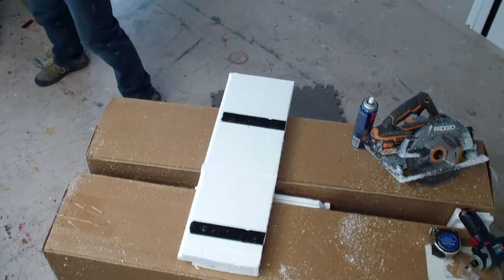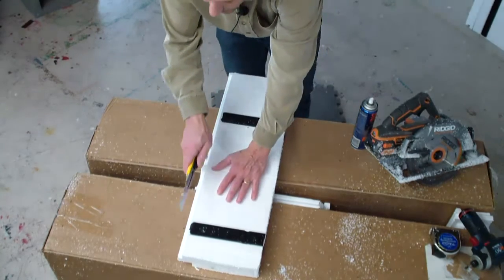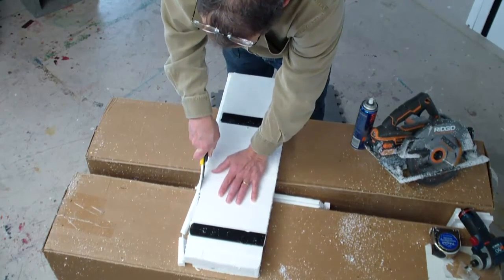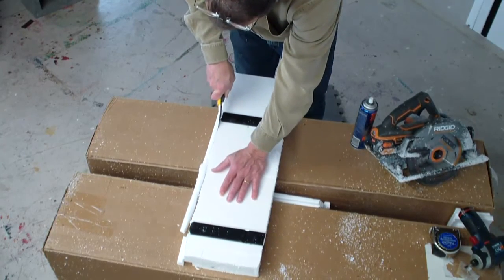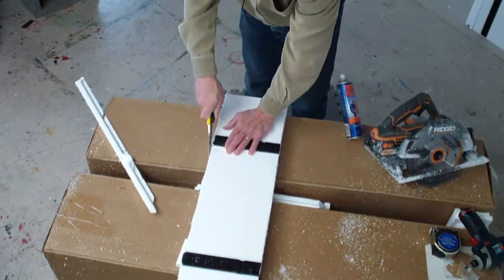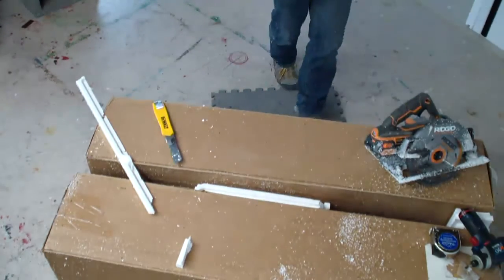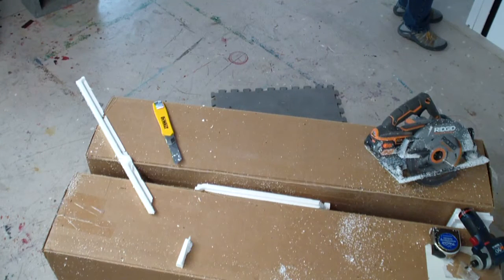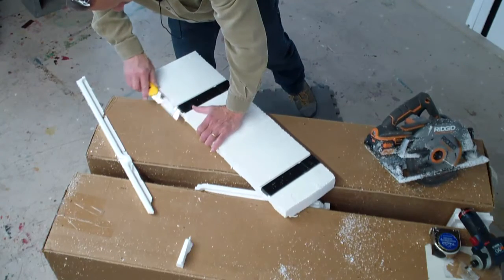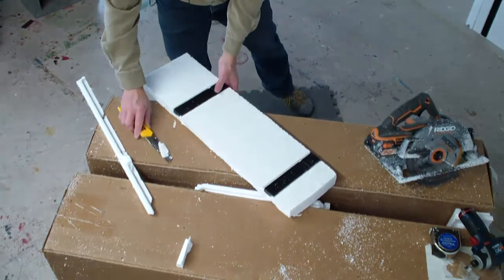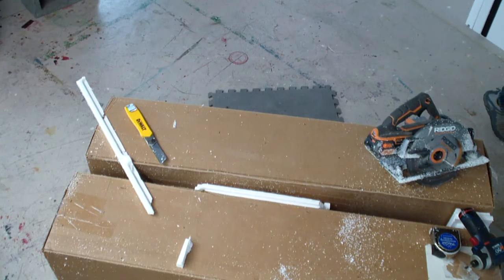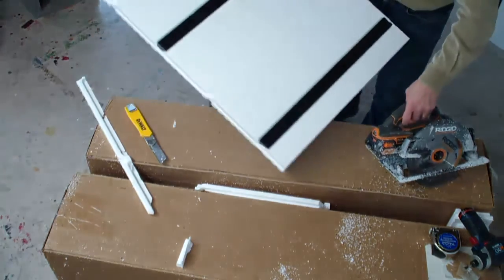Now, to get this to fit up top, you have to cut about a 1/2 inch. Now we have to cut this one down 8 inches.